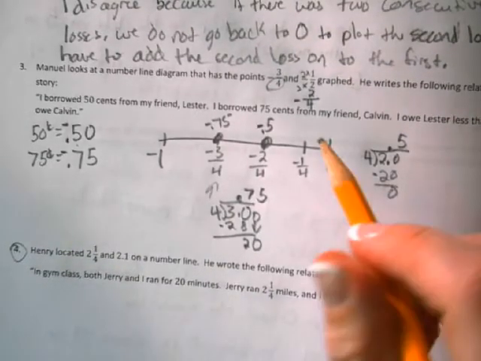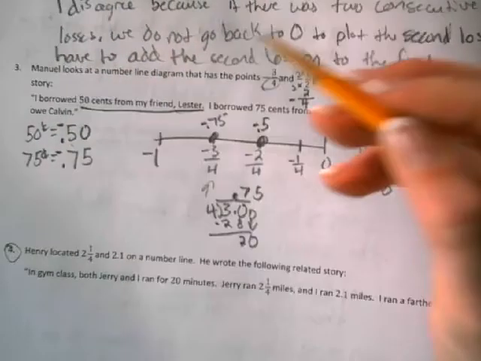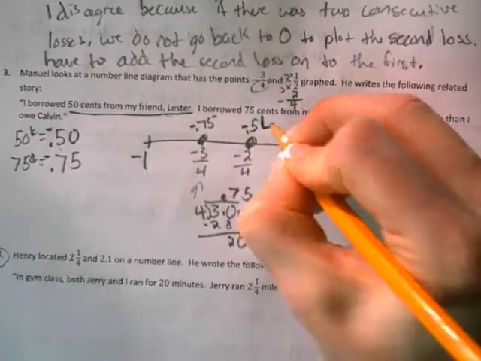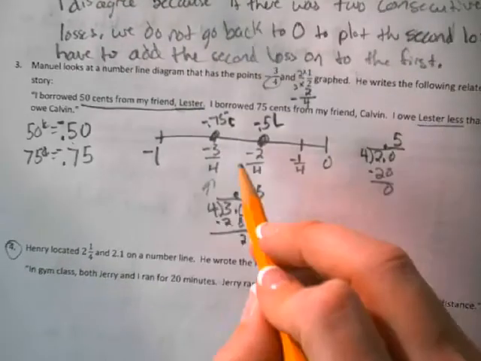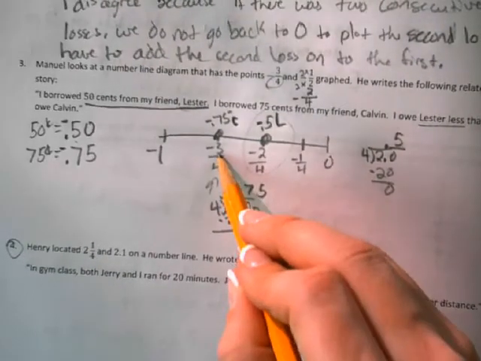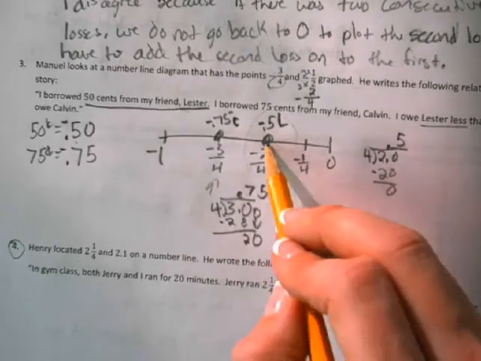So again, he says Lester, he borrowed 50 cents from, so this is Lester's. And then Calvin, he borrowed the 75 cents from, and he says he owes Lester less. So is this less than that? And the answer is yes. This is less than that because it's further to the right.